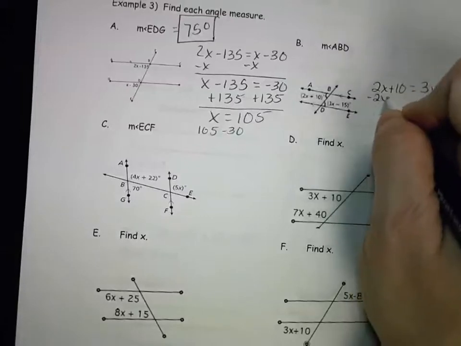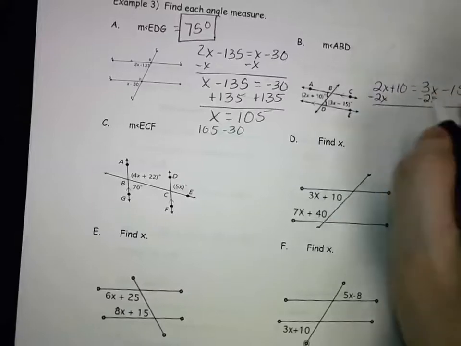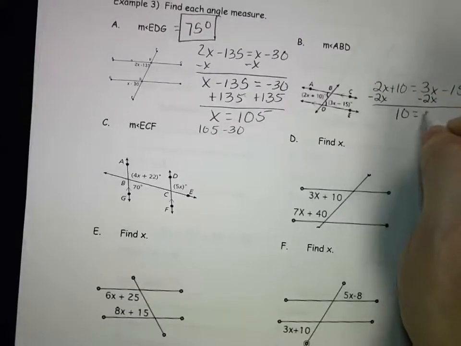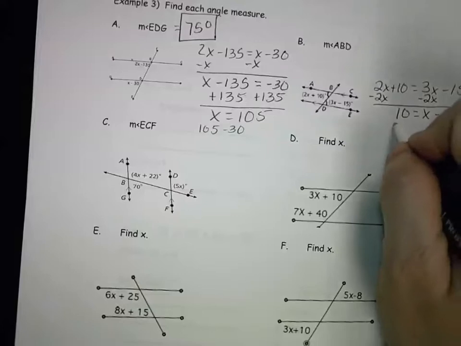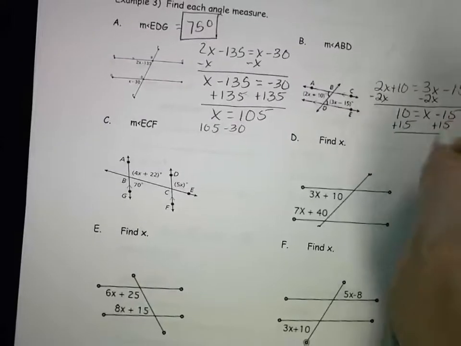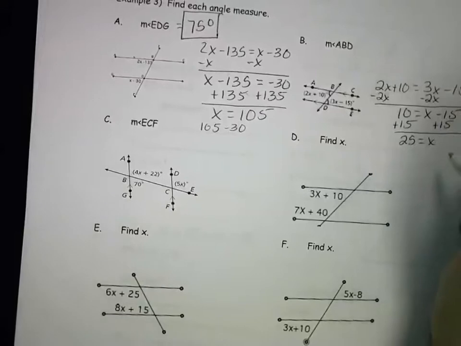Solving that, you will subtract 2x from both sides, and that becomes 10 equals x minus 15. From there you add 15 to both sides, and x equals 25.